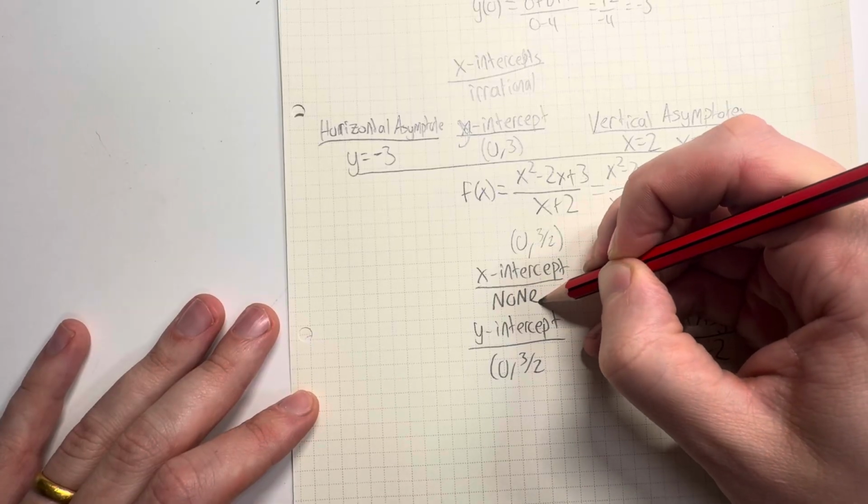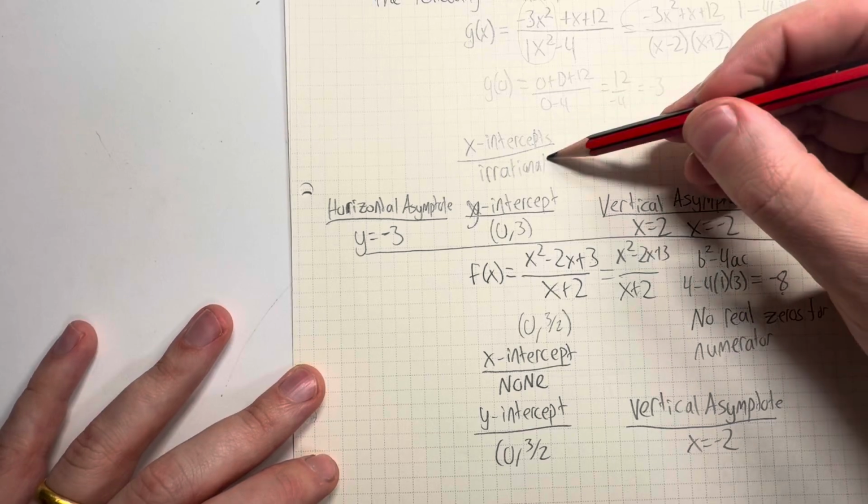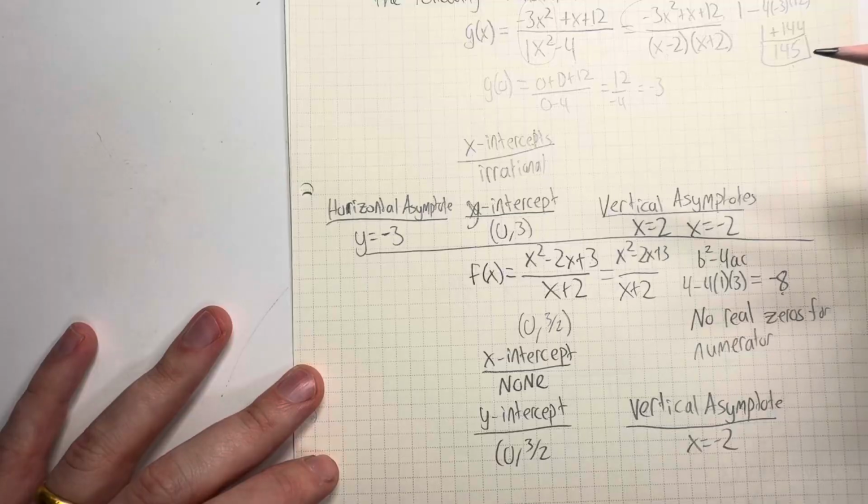So again, I'm feeling a little sleepy today. The x-intercepts here will exist, but they'll be irrational. Here, they just simply won't exist because this graph is not going to intersect the x-axis.